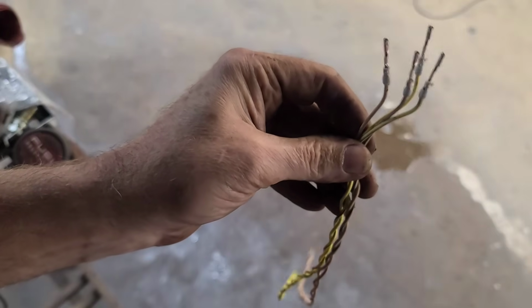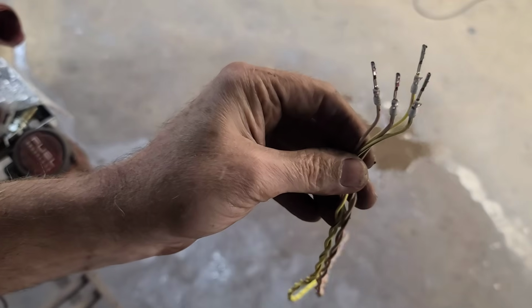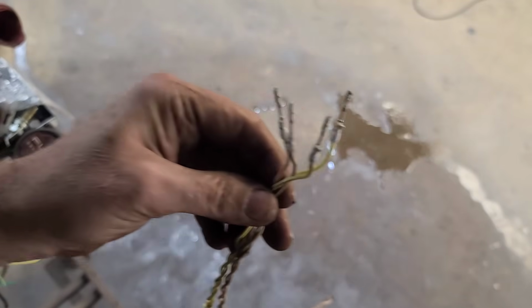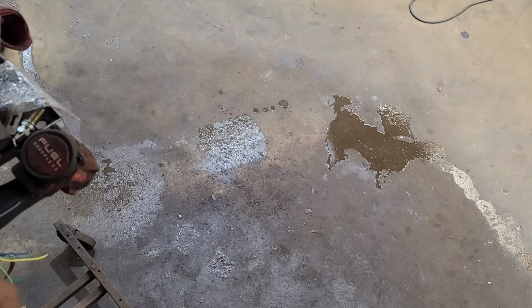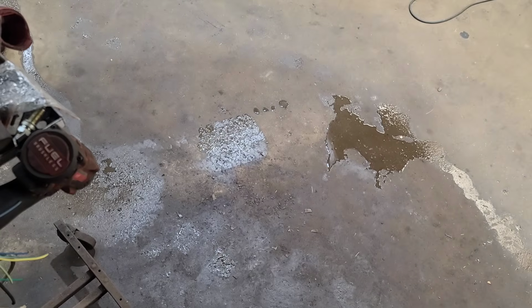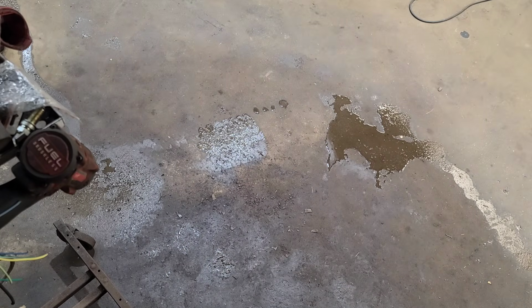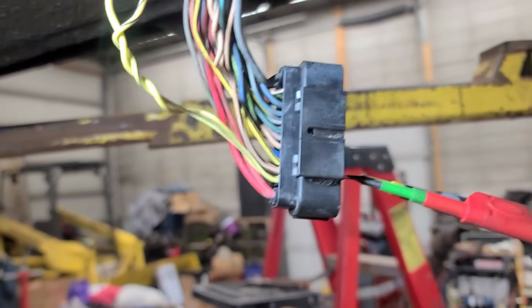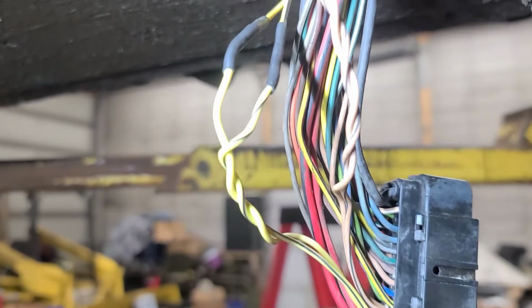So there are some salvaged wires from another ABS connector that I changed out because it was melted. So there's the 2 tan wires, and there's the 2 yellow wires. So we're going to depin these and splice them. So there's the 4 wires replaced.